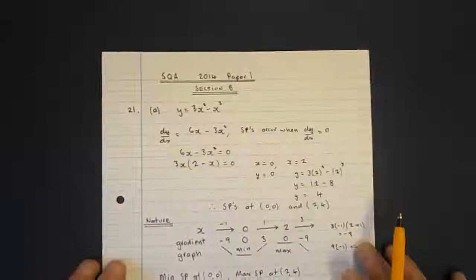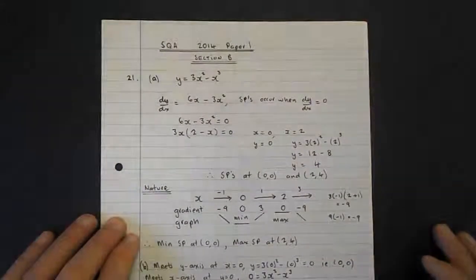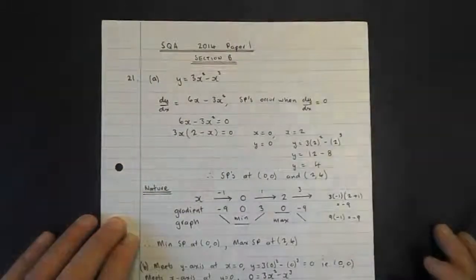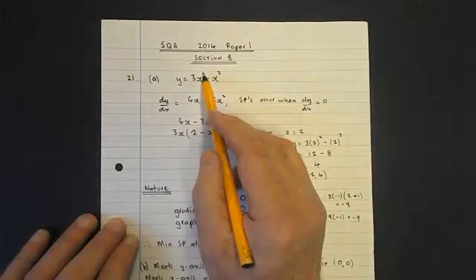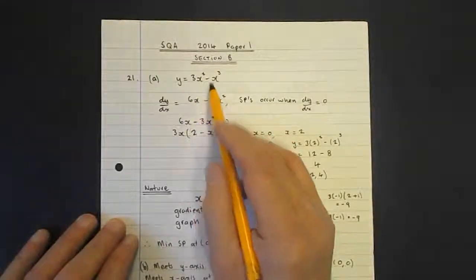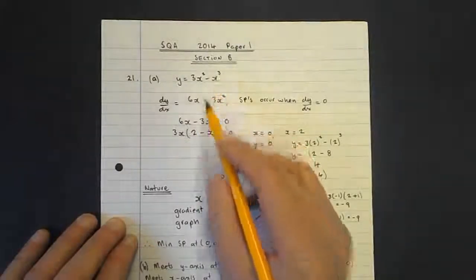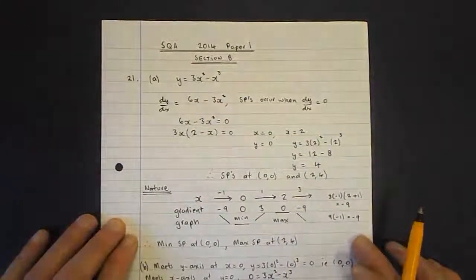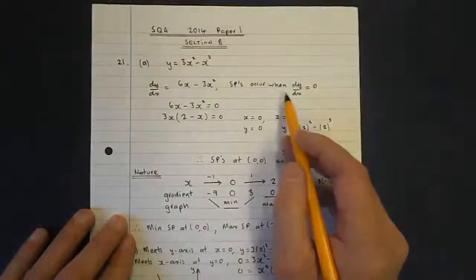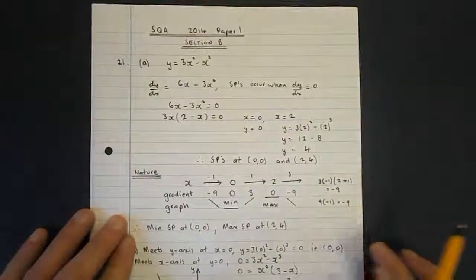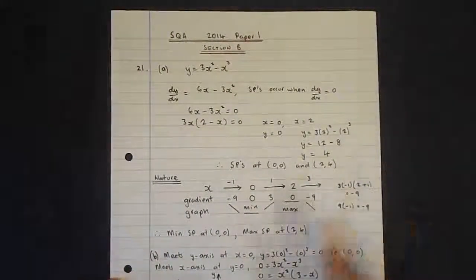Okay, question 21. So we have y equals 3x squared take x cubed. We're going to get the stationary points. So the first thing we do is we're going to differentiate. 3x squared differentiates to 6x. Differentiate x cubed, you get 3x squared. Remember that for stationary points, dy by dx has to be 0. So set 6x take 3x squared equal to 0.